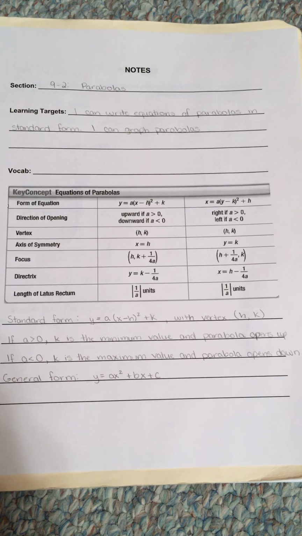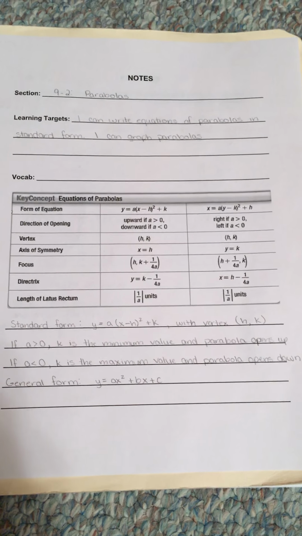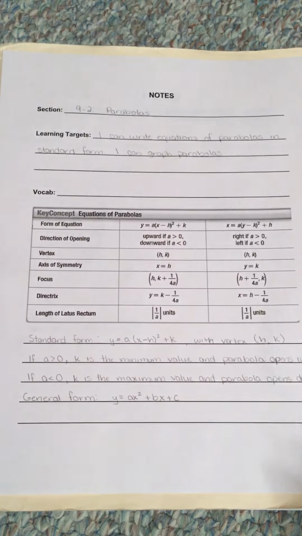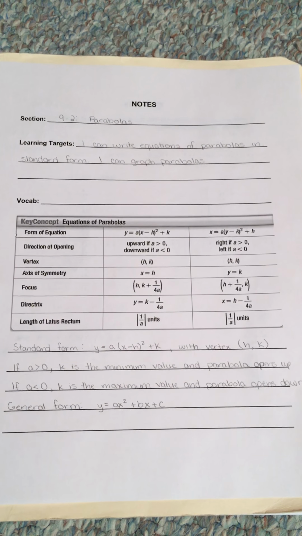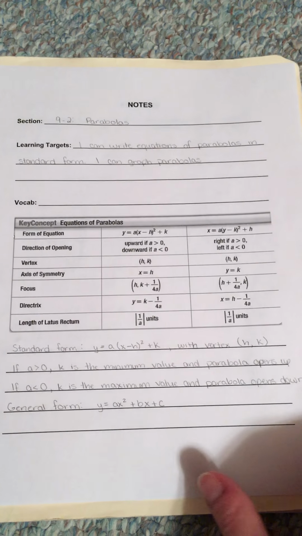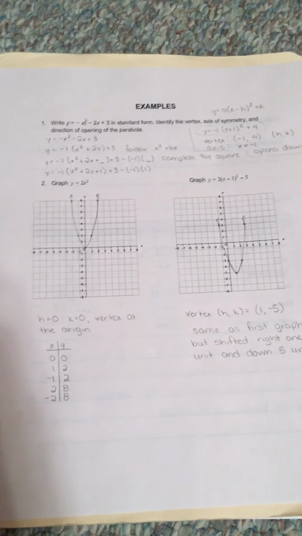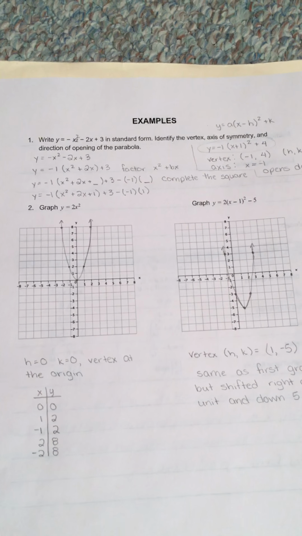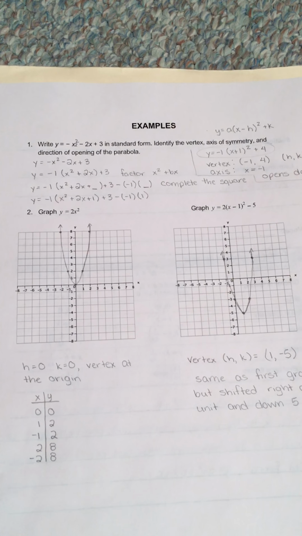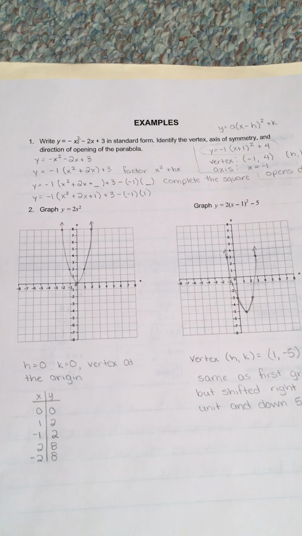We worked with this a little bit, I think, back in the first trimester. It's been a long time, so we're going to talk about it today. All of your notes are already copied, so I'm just going to go through the examples with you and explain how I got to these answers, what we are doing. So to write in standard form, we need to identify the vertex, axis of symmetry, and direction of opening with the parabola. So we're changing it to our vertex form.